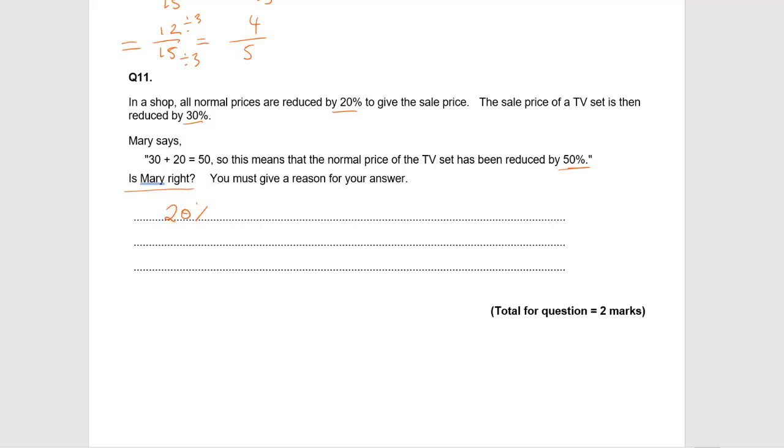Okay, so 20% discount. So we have 20% discount, which means the current price is going to be 80%. So 80% remaining. So the person, whoever's buying the TV set, has to pay 80% of the value of the TV. And 80% as a decimal is going to be 0.8. On a 30% discount, the value remaining, 100 take away 30, which is 70%, which is, as a decimal, 0.7.